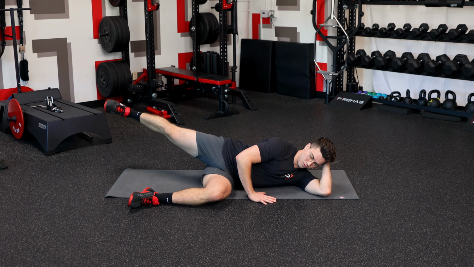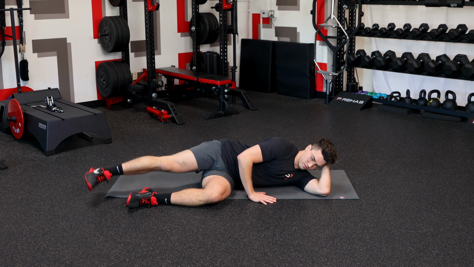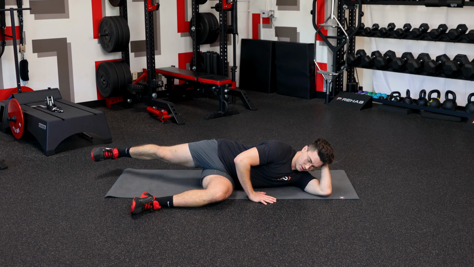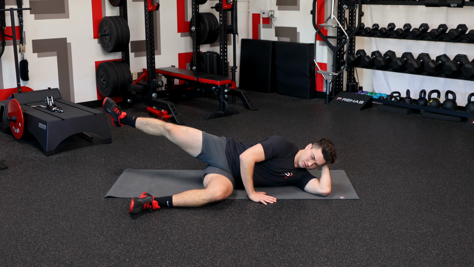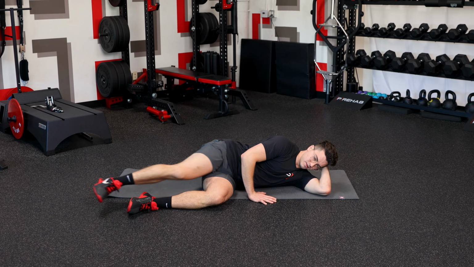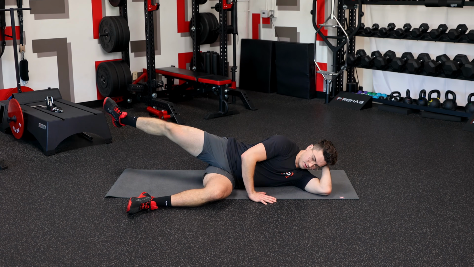Open chain and partial weight-bearing exercises that target hip extension, abduction, and external rotation can be effective introductory options to begin improving endurance and strength capacity of the IT band. The loads are relatively low, so they should be tolerable. Let's keep these at a 2 out of 10 or lower pain rating.